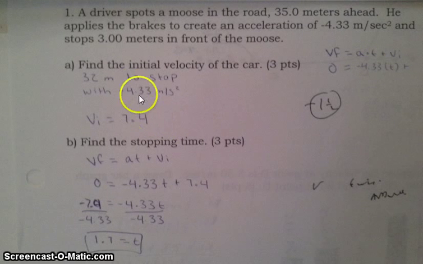And my guess is that she probably just divided this number by that and ignored the minus sign, and anyway, just got to some initial velocity by misapplying the information. I gave her half credit, 1.5 points off out of 3.